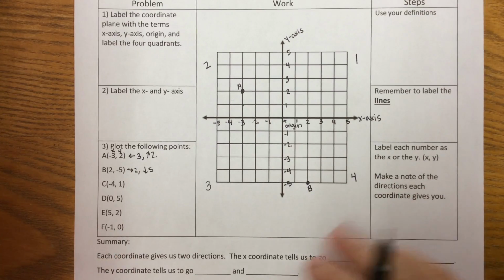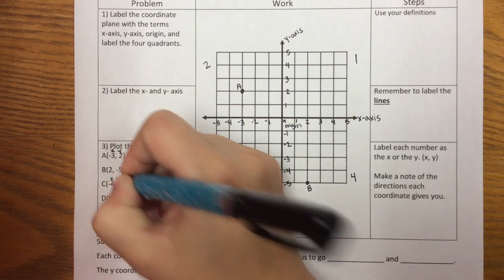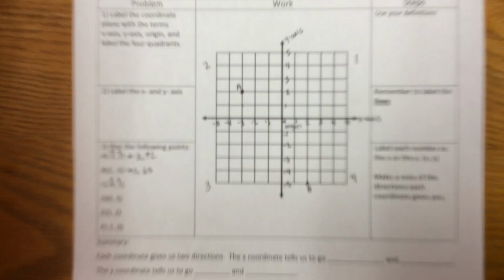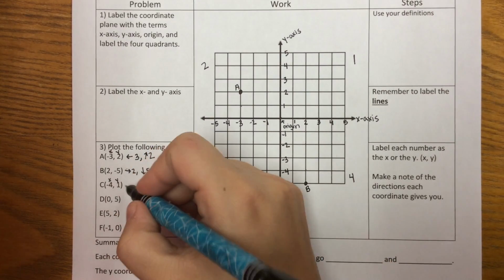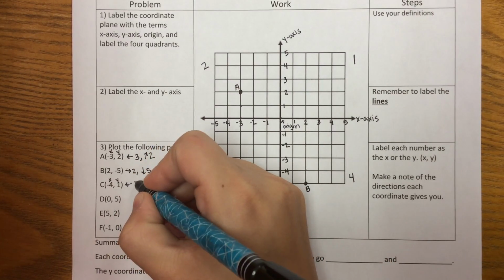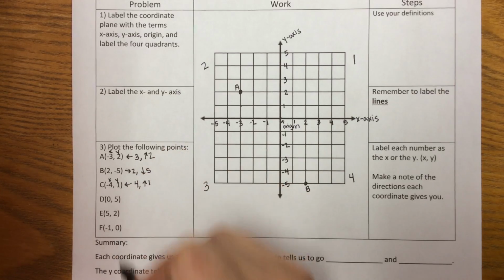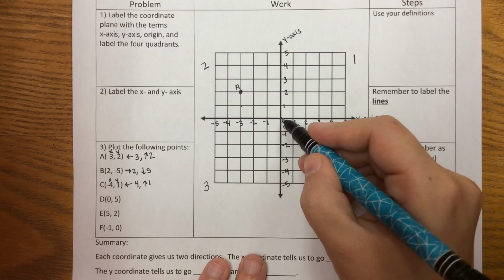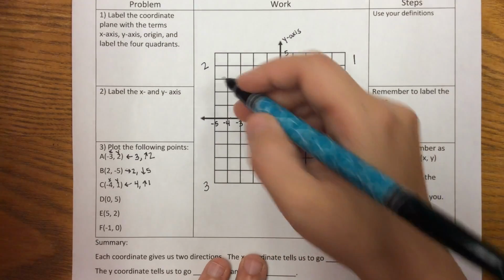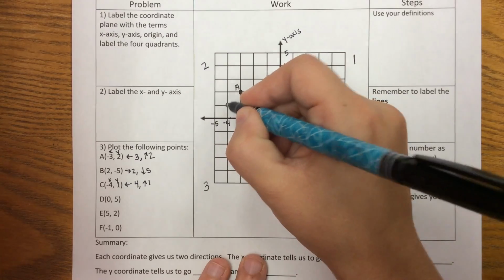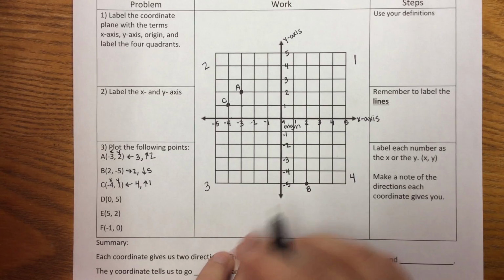Next we have C, -4, 1. So that's my x and my y. So x tells us to move left and right. So I'm going to go, sorry, that just shook the table. -4 tells me to go left 4, and +1 tells me to go up 1. So from the origin, the starting point, I'm going to go left 1, 2, 3, 4, and then up 1. And that's point C, so I put a C next to it.